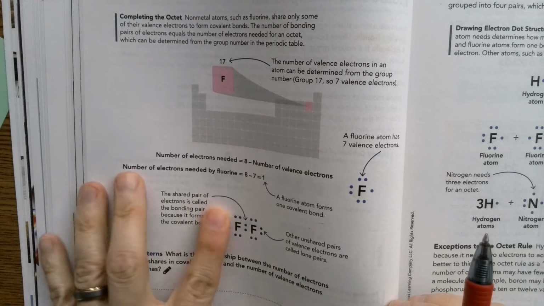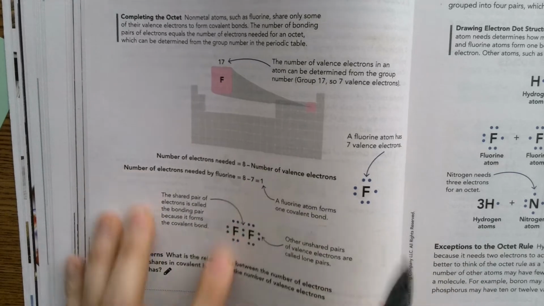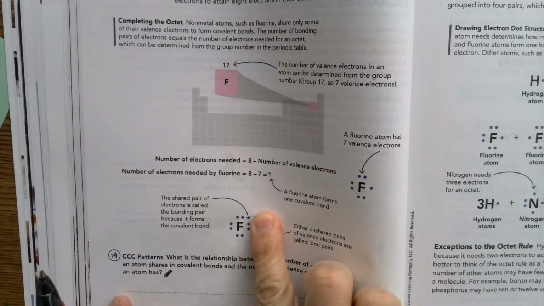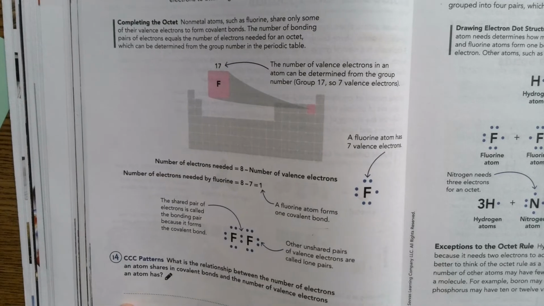If I cover up one of these fluorines, do you notice how my fluorine has all 8 electrons around it? And if I cover up the other side, you can see this one has 8 electrons. So the octet rule is satisfied because they're sharing.